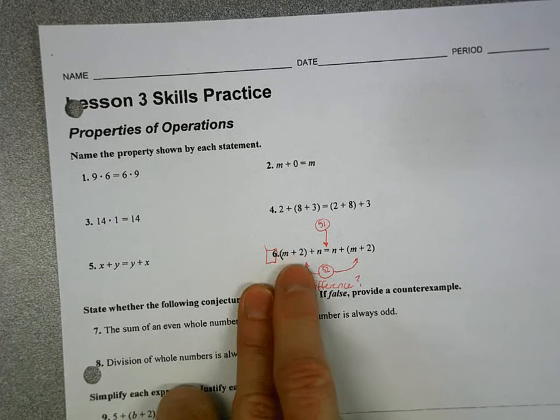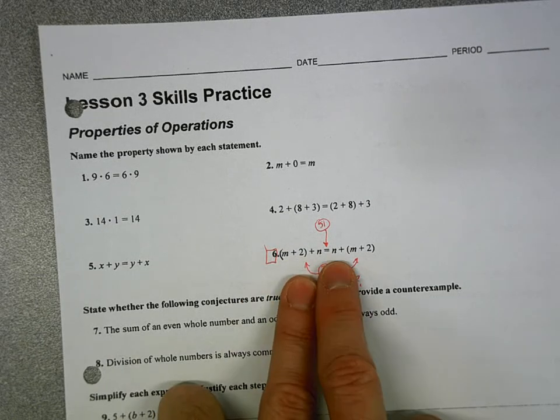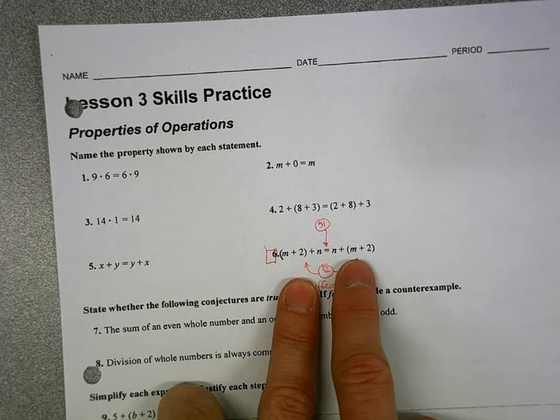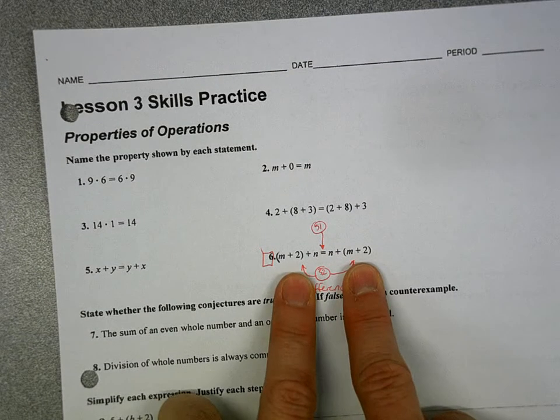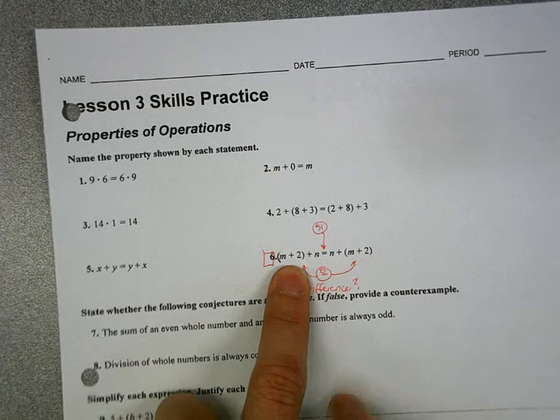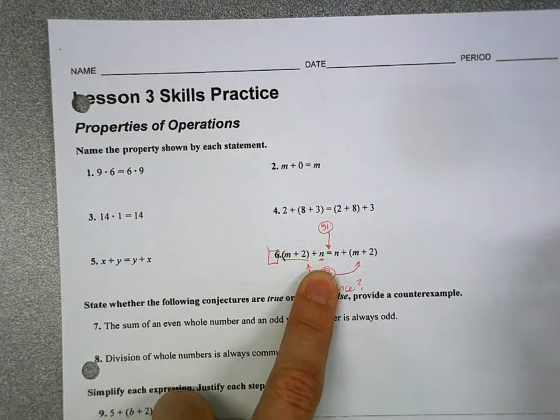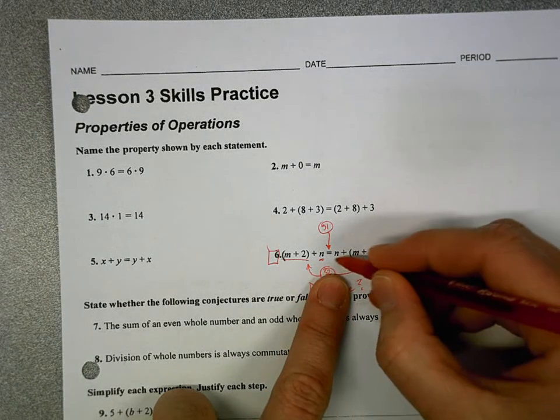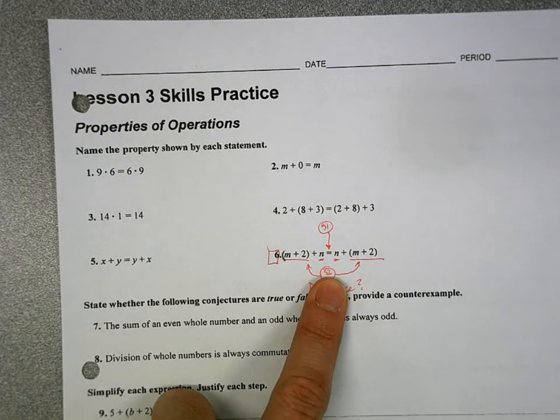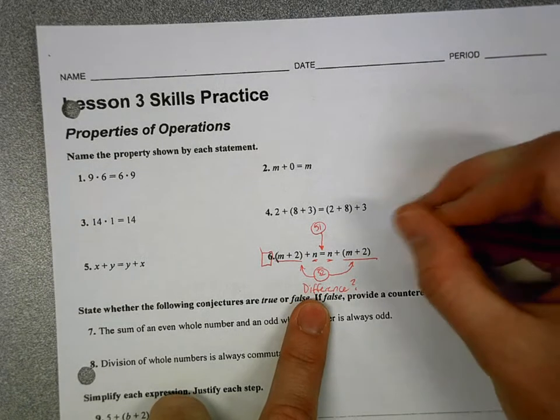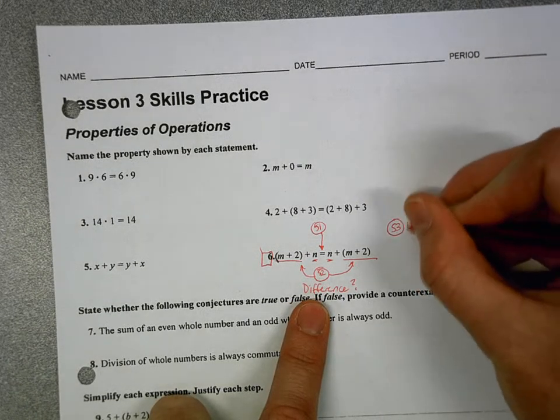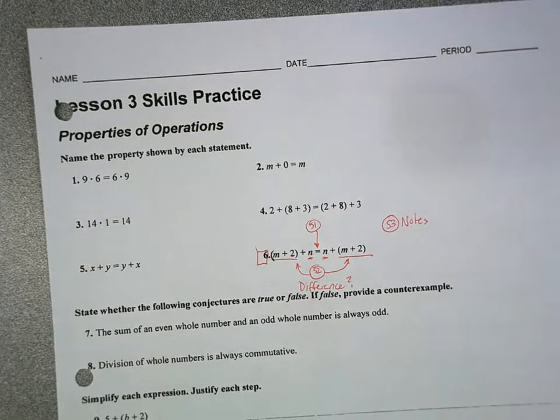Here's what happens. I have m plus 2 plus n on this side, and on the other it's n plus m plus 2. The m plus 2 are both still in the parentheses. What happened is that the n switched around the addition sign. So what you're going to want to do next, if it doesn't pop into your mind, is step 3: refer to your notes. Look at your examples if you don't already know the answer.